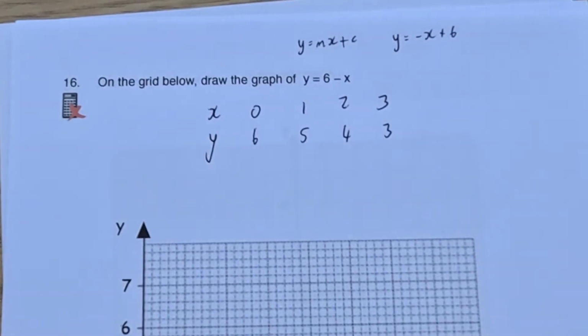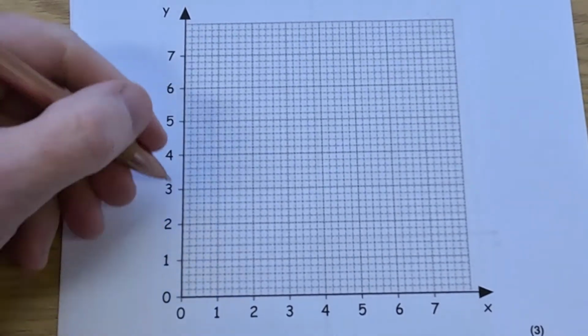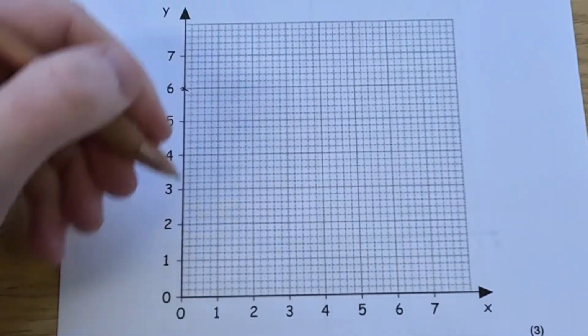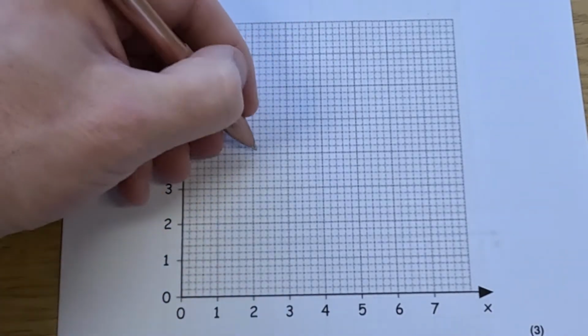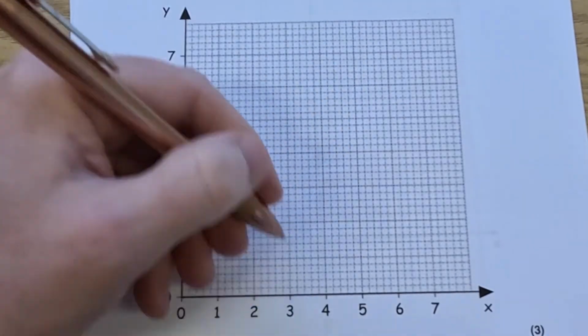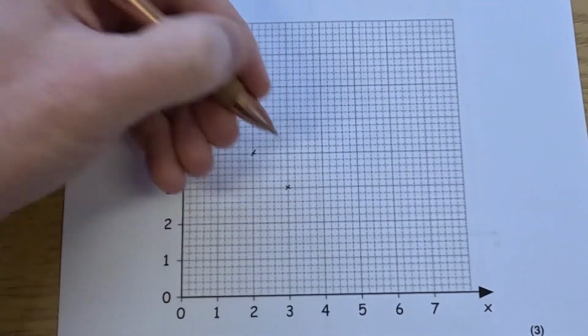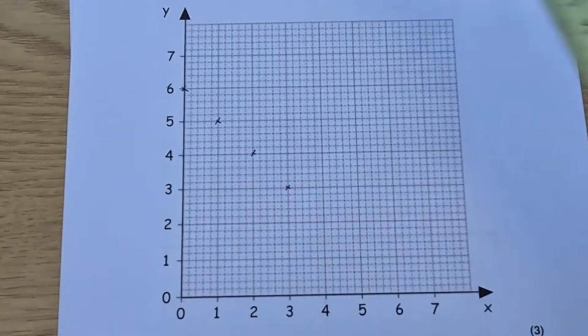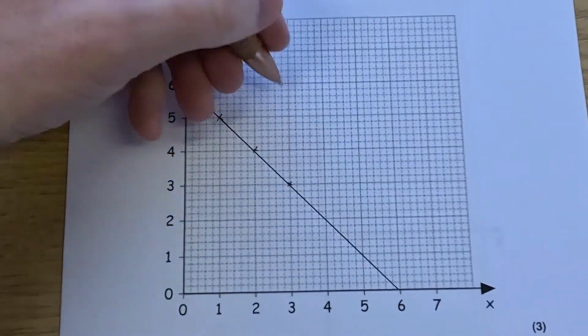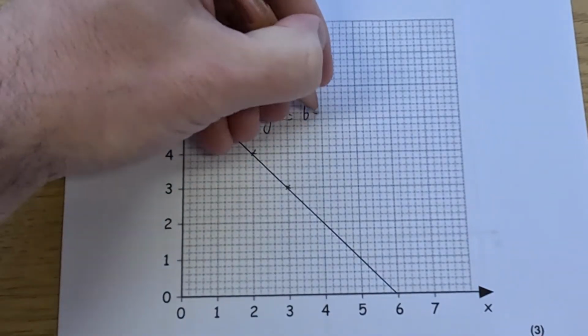Now we need to draw the graph, so let's plot them on the grid. 0, 6: 0 across, 6 up. 1, 5: 1 across, 5 up. 2, 4: 2 across, 4 up. 3, 3: 3 across, 3 up. And as you can see, those points are on a nice straight line. So if we get a ruler and pencil, we can draw a nice straight line through them. So let's do that. And that's it. That will be the graph y equals 6 subtract x.